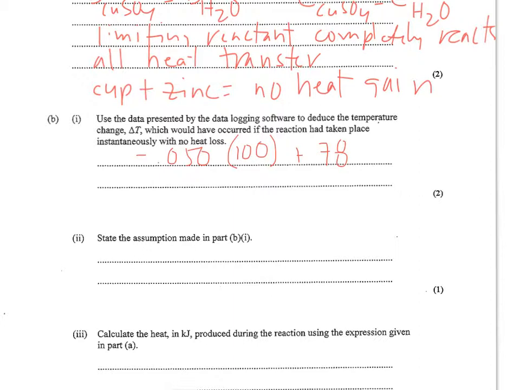So little t or time there would be 100, and if we do that, we get a value of negative 73. Actually this is positive 73, this is the negative 5 there.